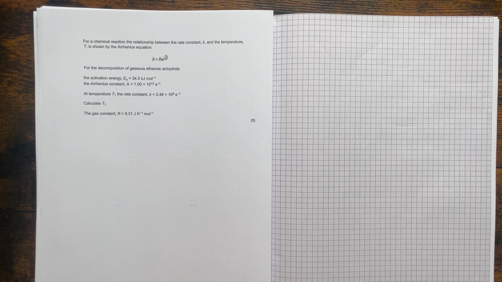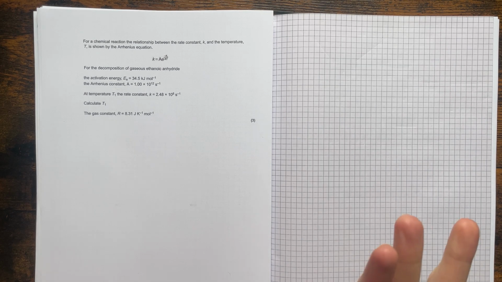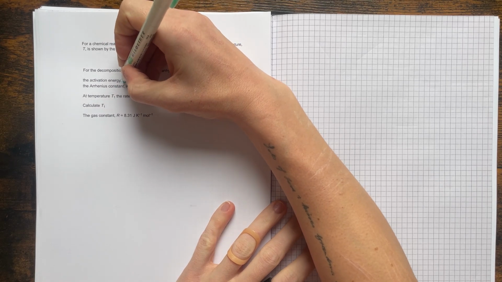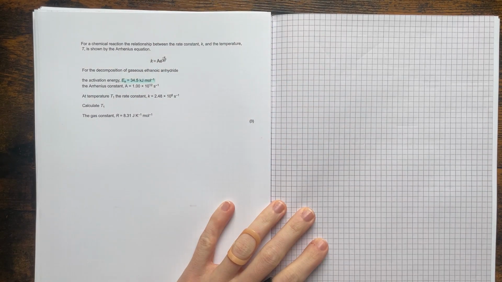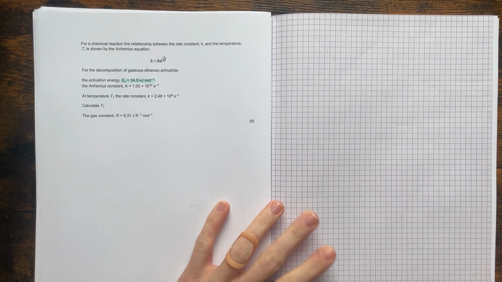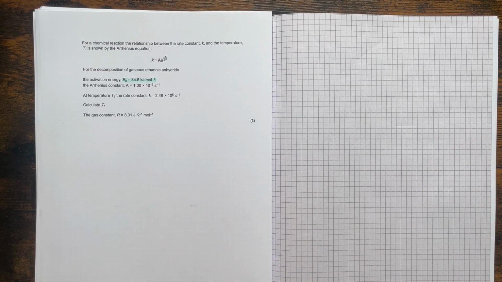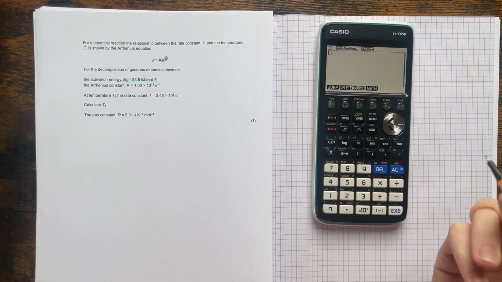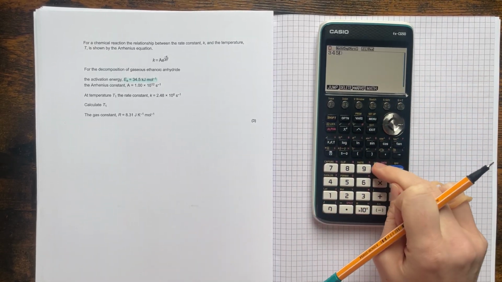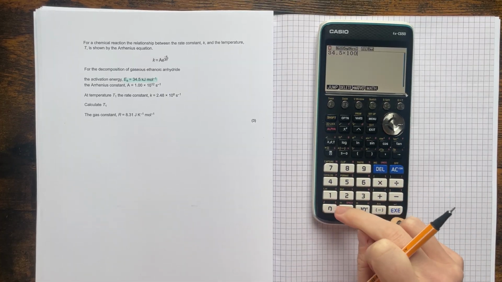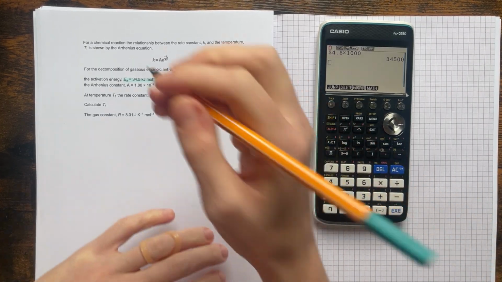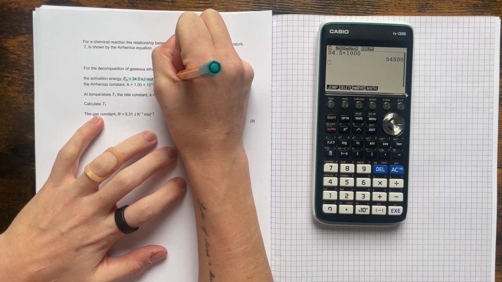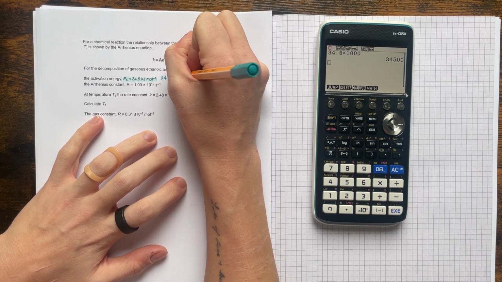So in this particular question, we have been given a version of the Arrhenius equation. We have also been given the activation energy, annoyingly in kilojoules per mole. We have to remember that the standard units for activation energy is in joules per mole. So as you will have seen me do before, I tend to do all of my conversions straight away, and I should probably be able to do that in my head, but I don't want to get it wrong. So, 34,500 joules per mole.